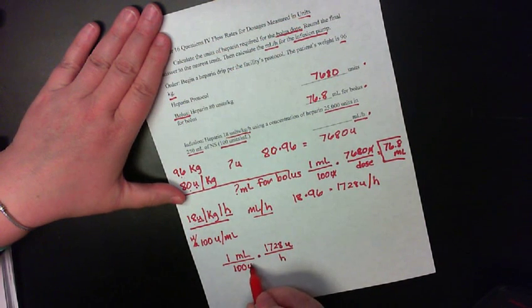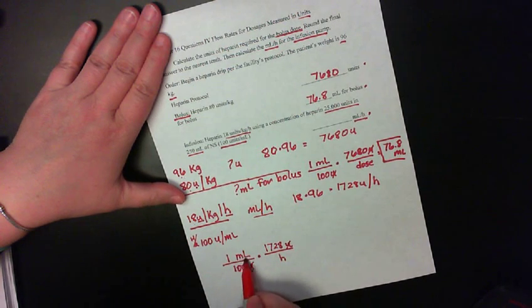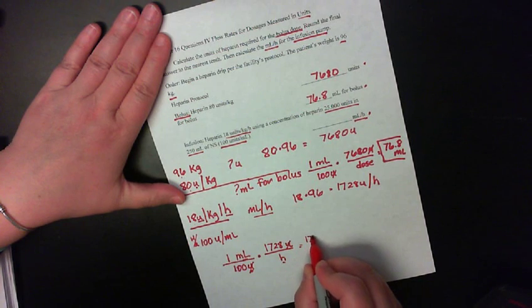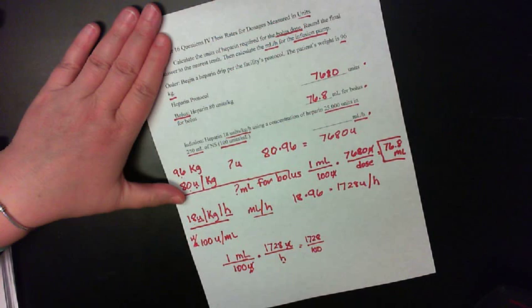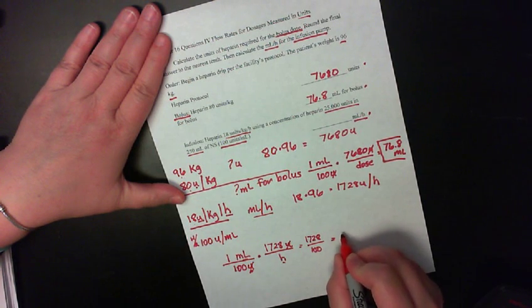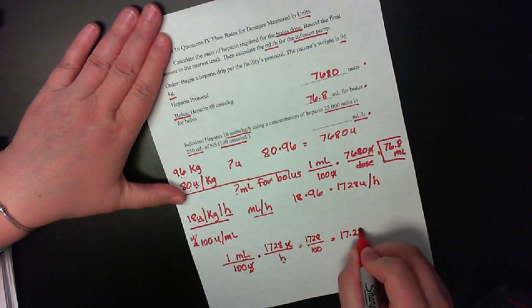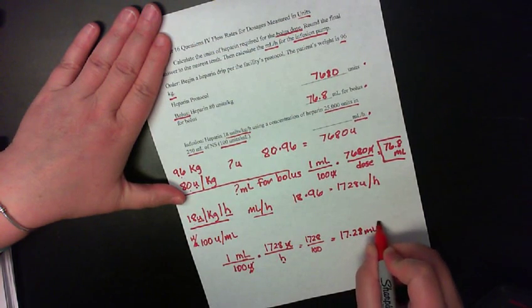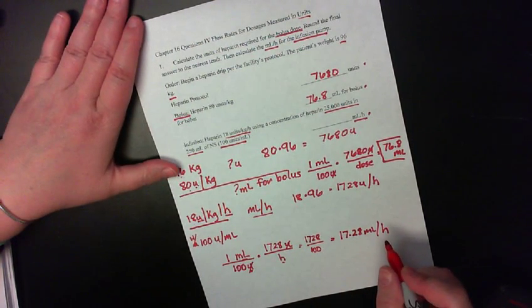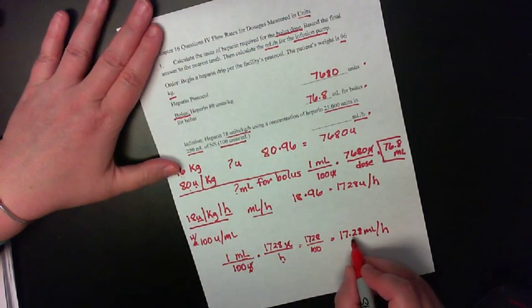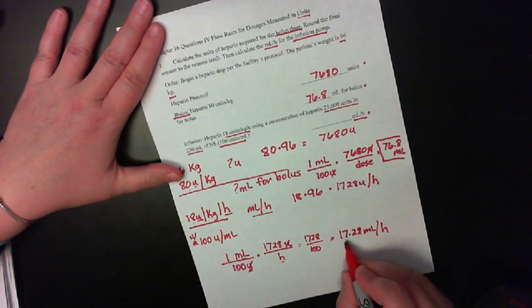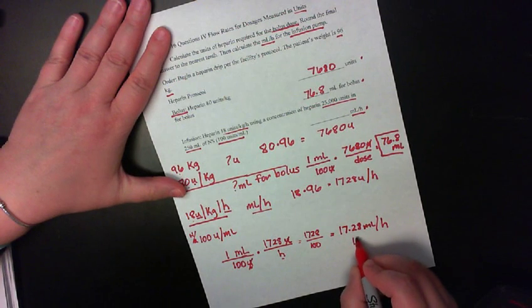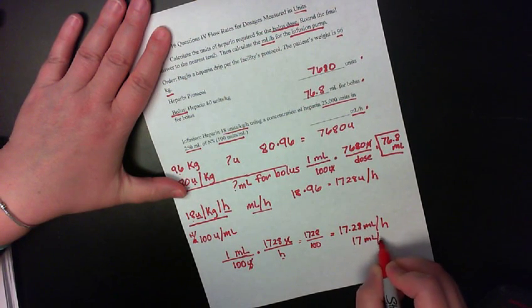So our units will cancel out and then we're going to be left with milliliters per hour. So we're just going to divide 1728 by 100, and that gives us 17.28 milliliters per hour. So rounding that one, we would just leave that in the whole number, so that would leave us 17 milliliters per hour.